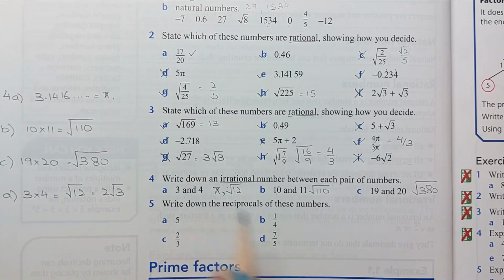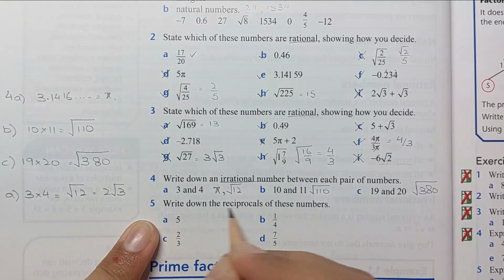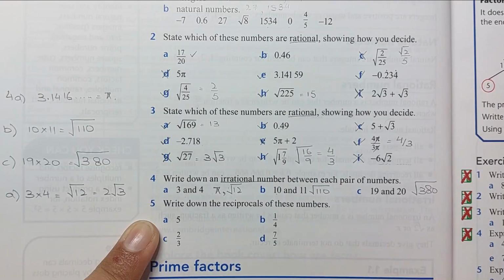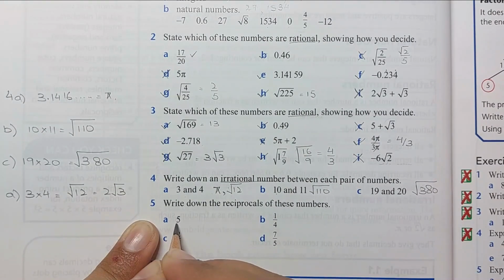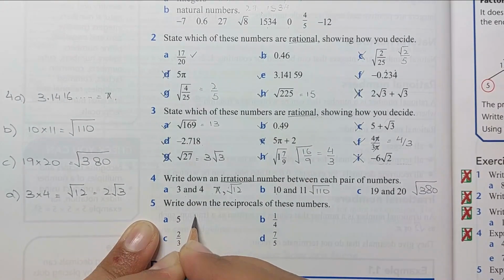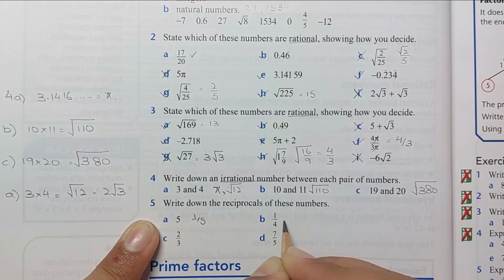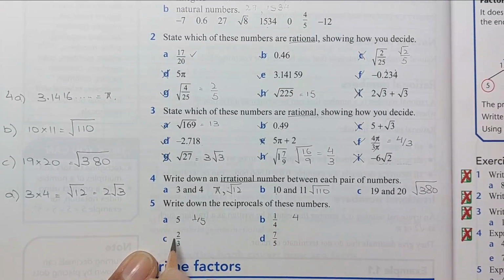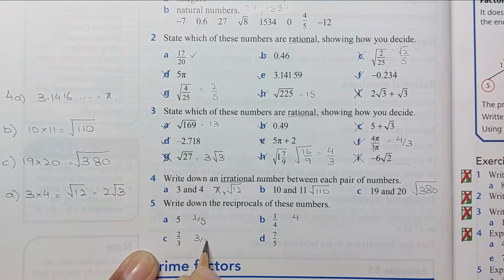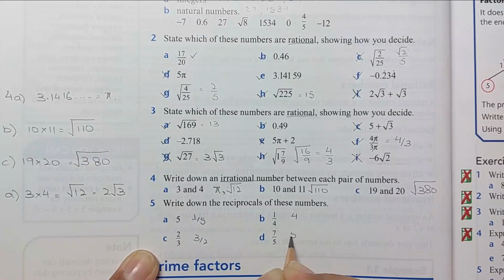its square root, right? Question number 5, write down the reciprocals of these numbers. This is pretty easy. The reciprocal of 5 is 1 by 5. The reciprocal of 1 by 4 is 4. The reciprocal of 2 by 3 is 3 by 2. The reciprocal of 7 by 5 is 5 by 7.